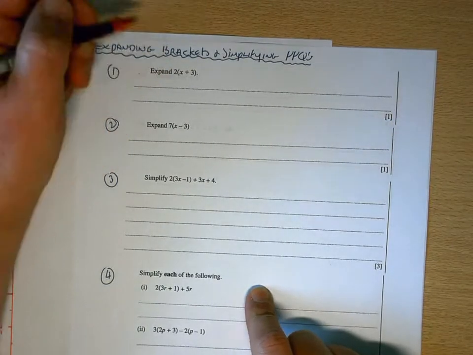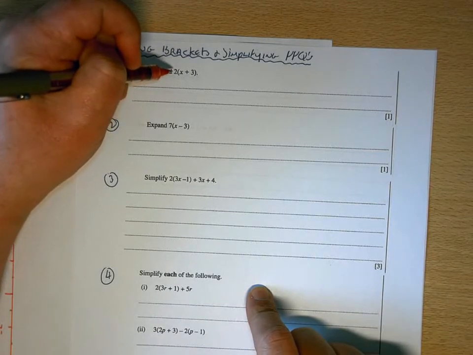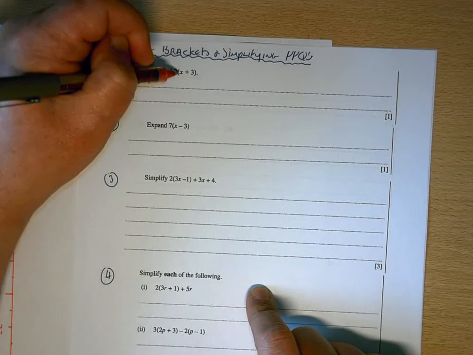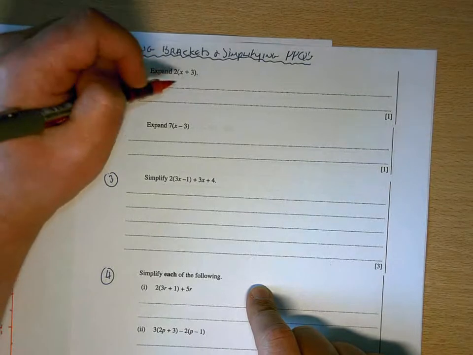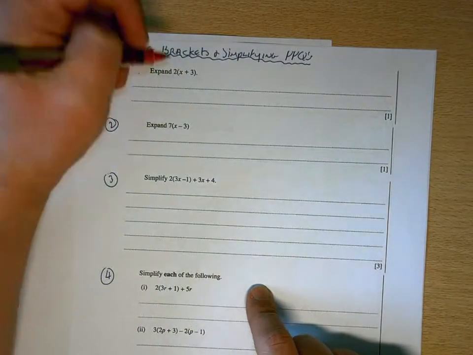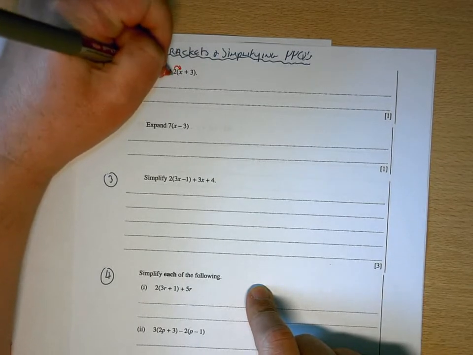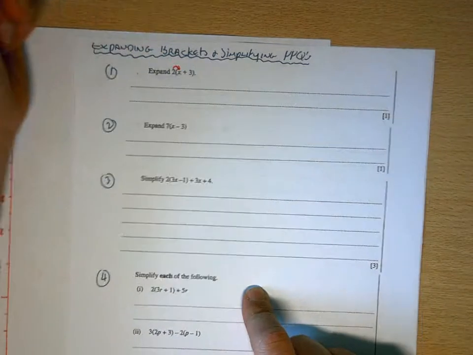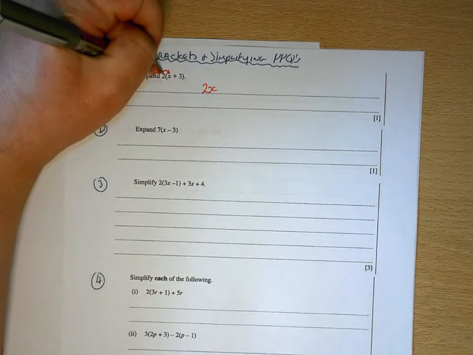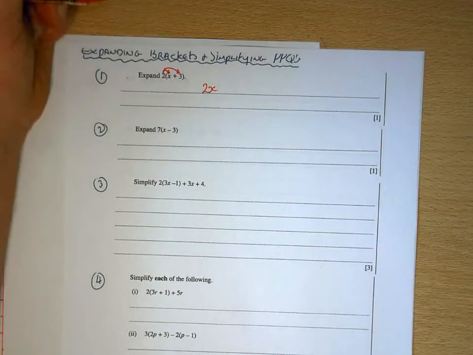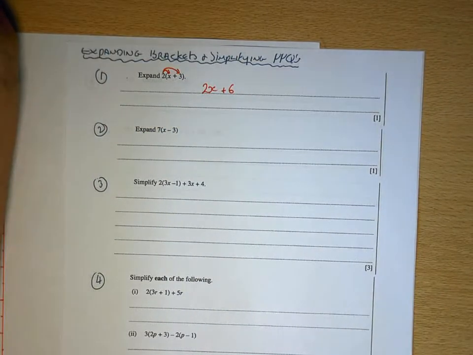And where you have to be careful is if the number outside the bracket is negative, then we have to bear that in mind when multiplying by the pluses or minuses that are inside the bracket. I'll deal with that later when we come to one. So for this first question, we have to first of all multiply 2 by x. Multiplying 2 by x, we just get 2x. Then we have to multiply the 2 by the plus 3.